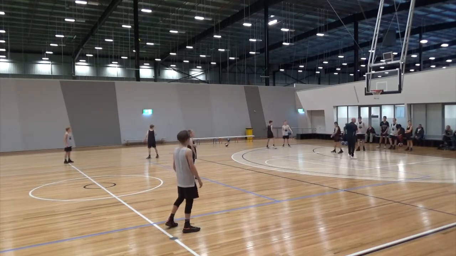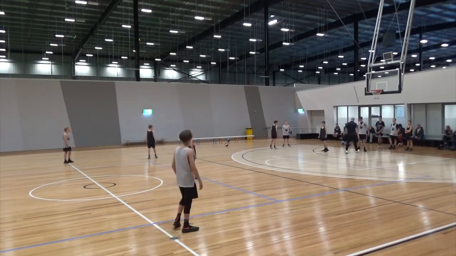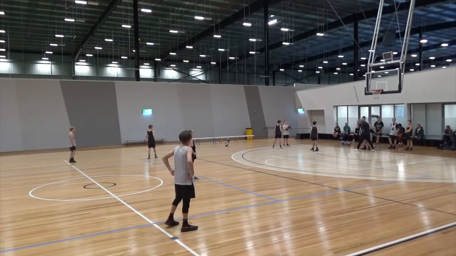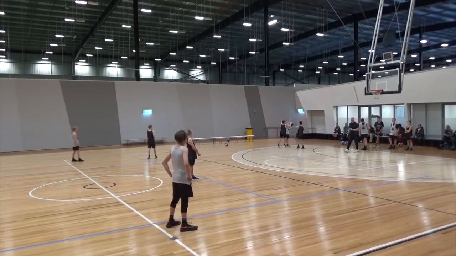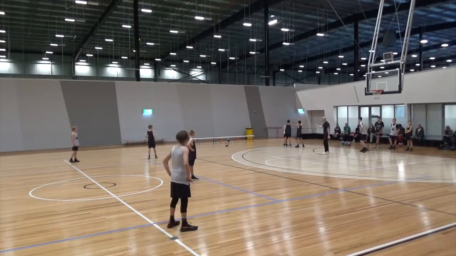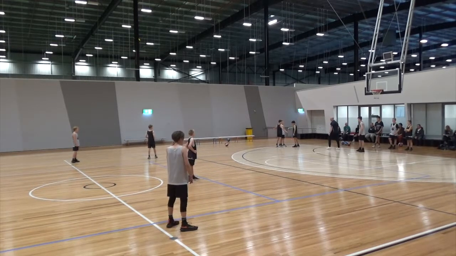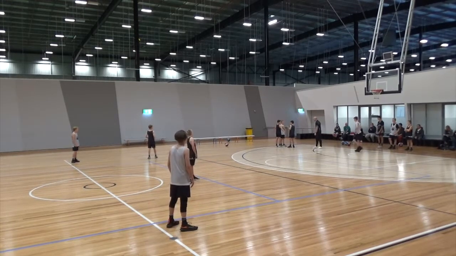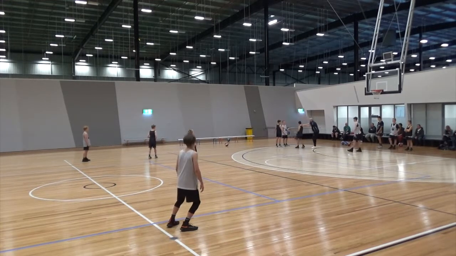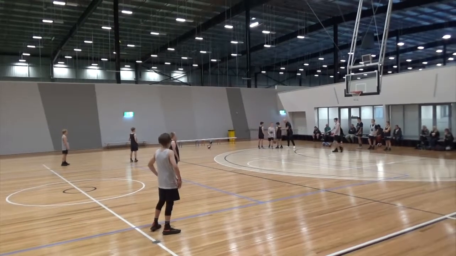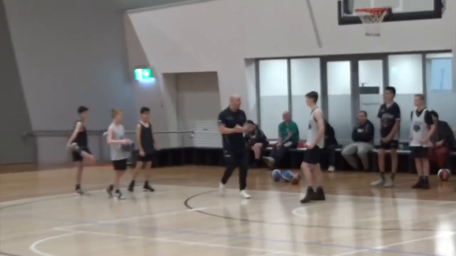So we trap the very first pass. The player who's guarding out of bounds, as soon as the ball gets thrown, we sprint to trap the ball handler. Now, when you sprint to trap, you run at your teammate's inside shoulder. So point to his inside shoulder for me. Yeah, so you run at that, because what we don't want to do is run at the ball, and he splits straight through the middle. Okay, so you run at his inside shoulder.